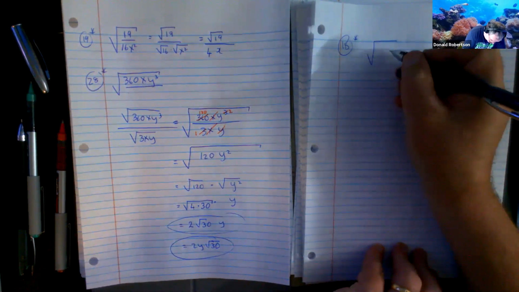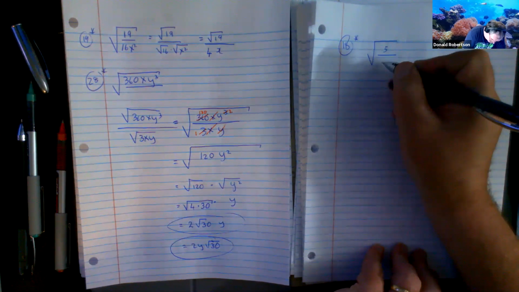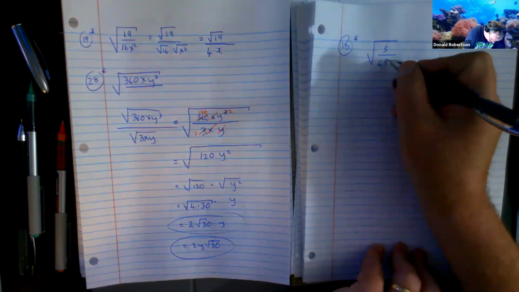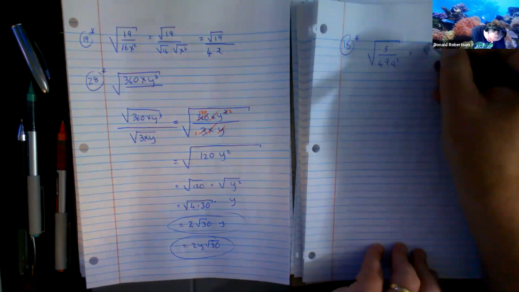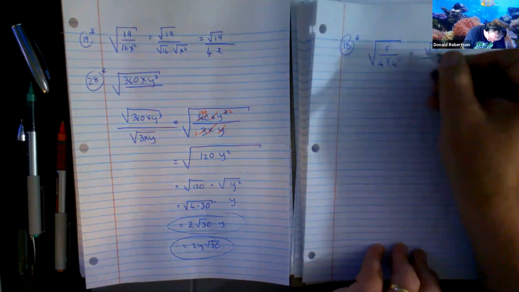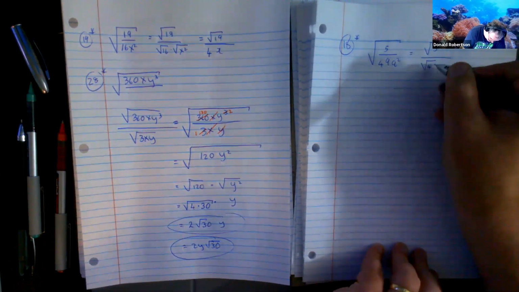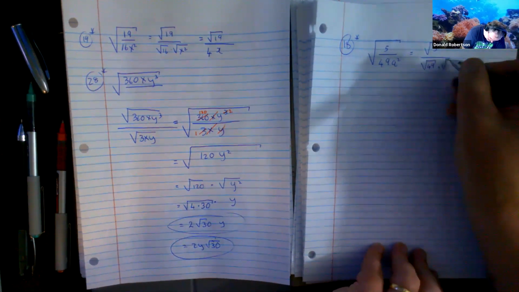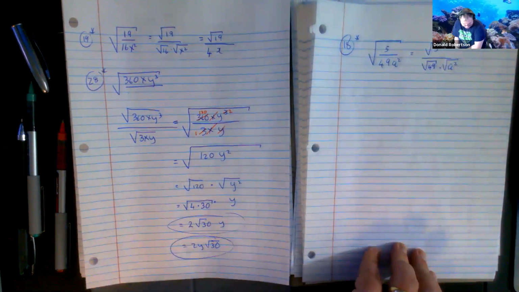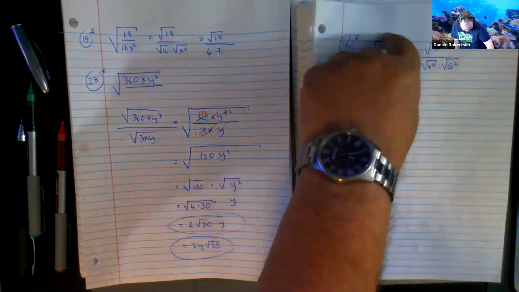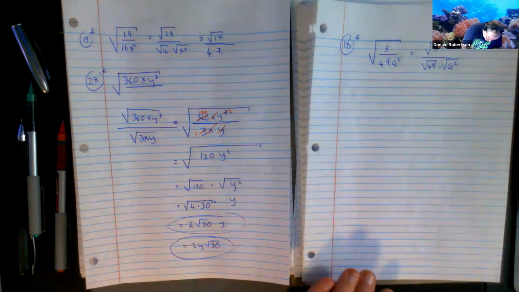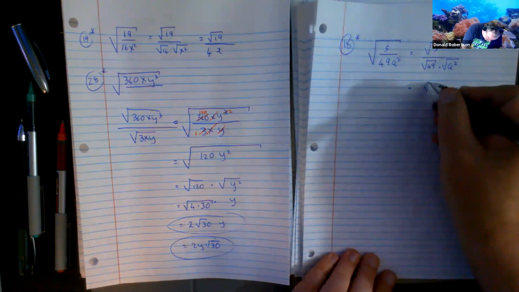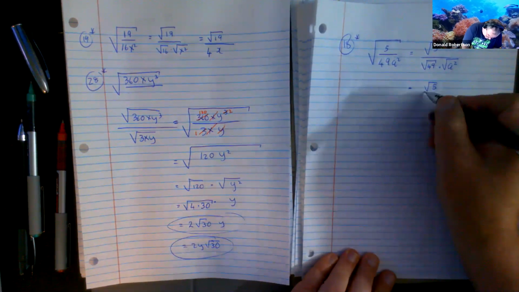So the square root of 5 over 49a squared. In this case, there isn't really anything to do except separate. They're already a single fraction. There isn't anything I can cancel. So we've got this. Can't do anything with the square root of 5, so that's finished.